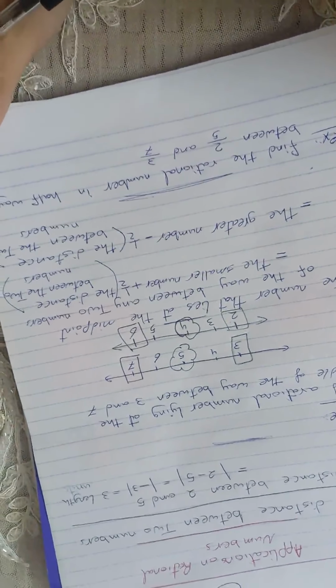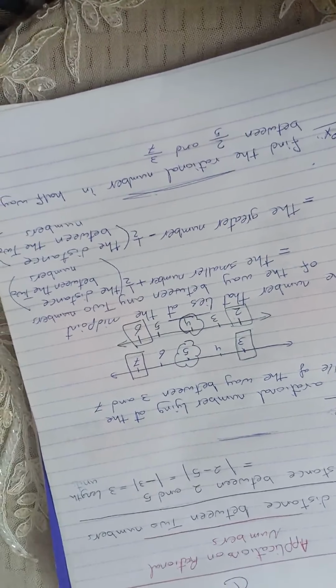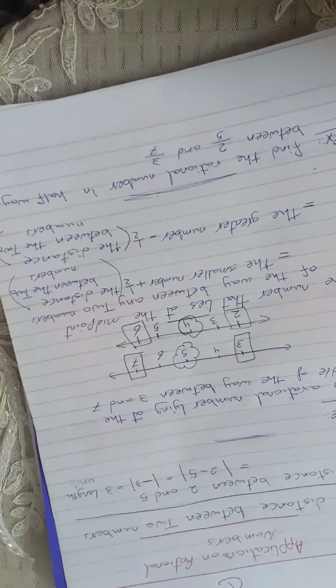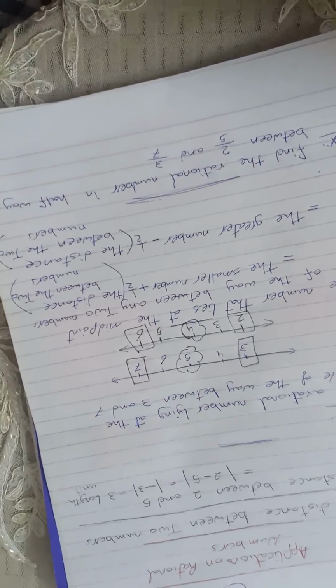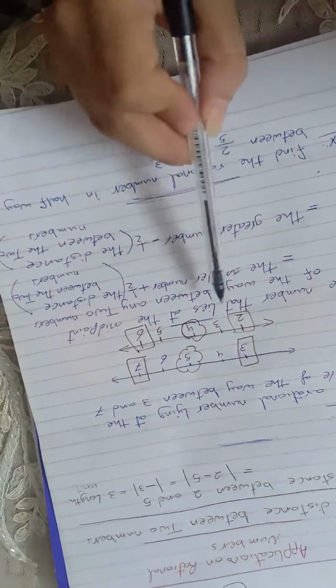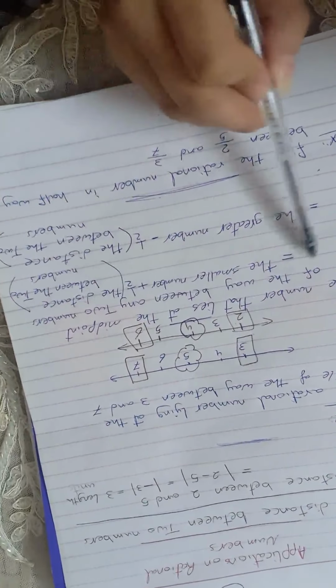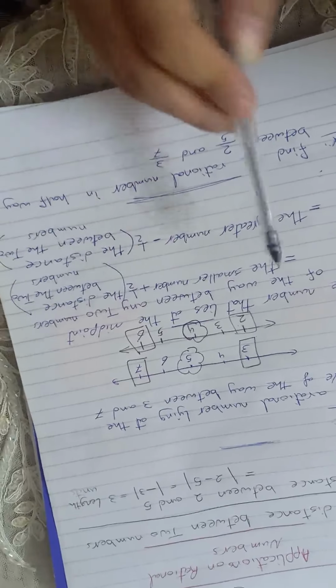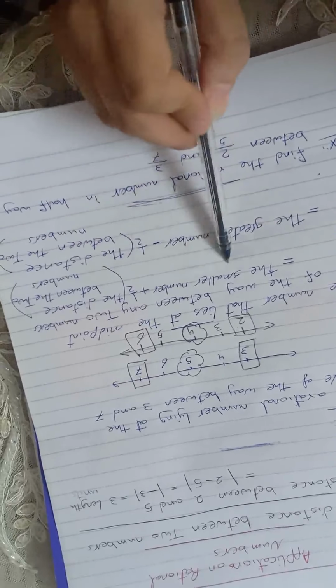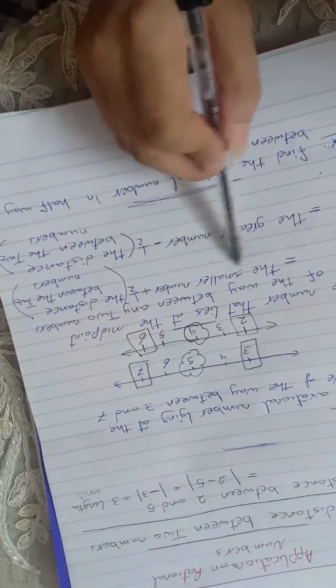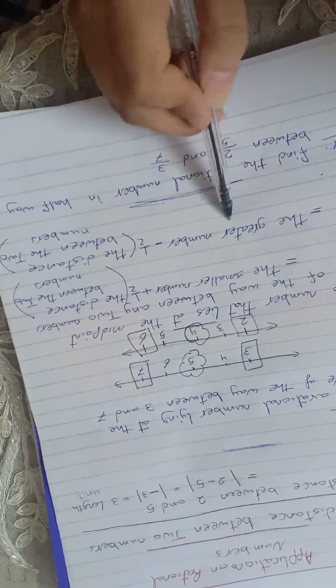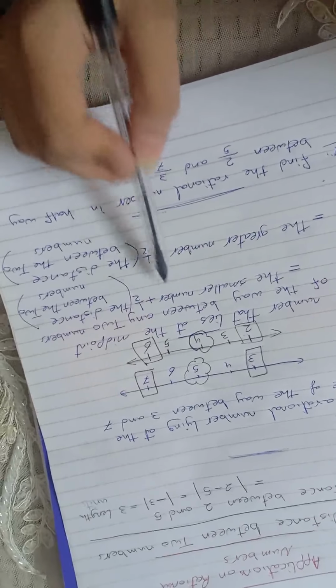Now we can put a rule to find the number in halfway, or the midpoint, for any two numbers or two rational numbers. The number that lies at the midpoint of the way between any two numbers equals the smaller number, whatever, you can start from smaller or start from greater, the same number we will get.